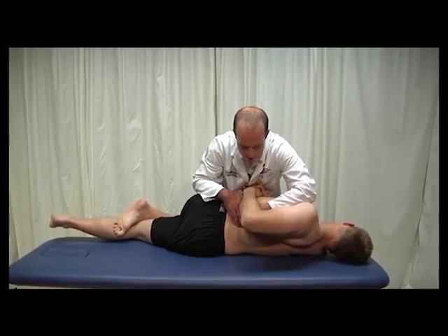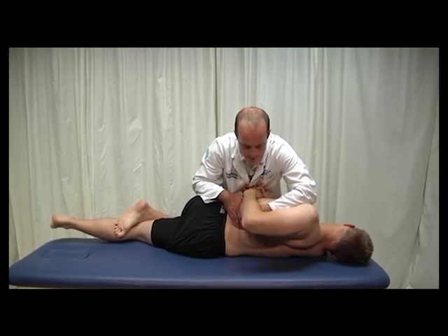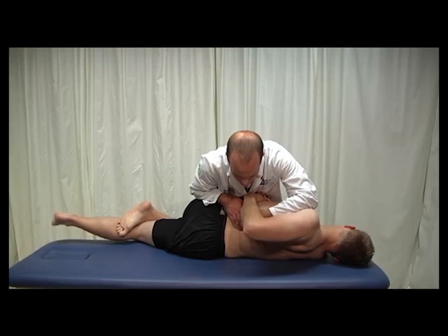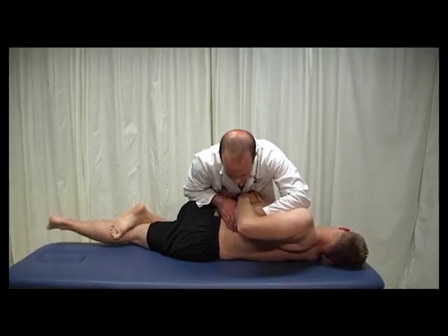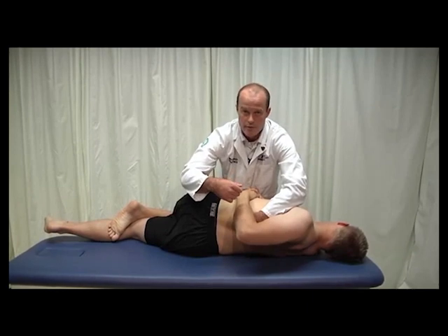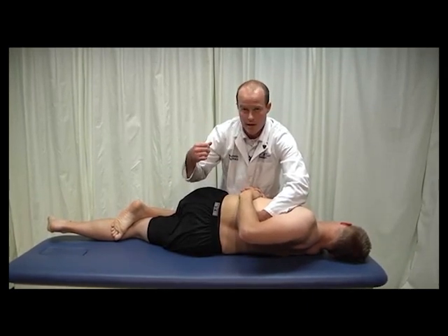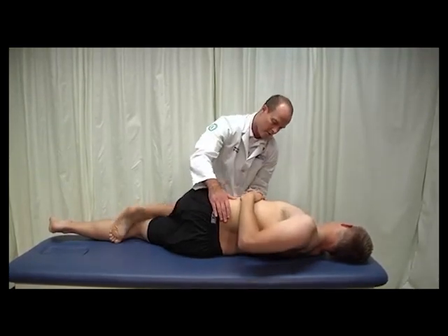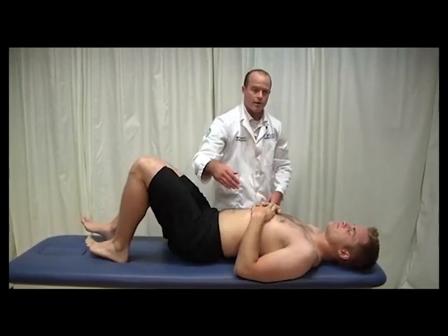Now that I'm at the restrictive barriers, I can have the patient go ahead and take a deep breath in and all the way out. And as he exhales, I follow down and drop my body weight into the table. And I'm also providing a rotary thrust in an anterior direction with my inferior arm on the sacroiliac region. After the thrust, I'll return my patient to neutral, and I would retest.